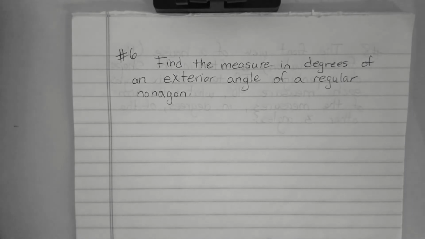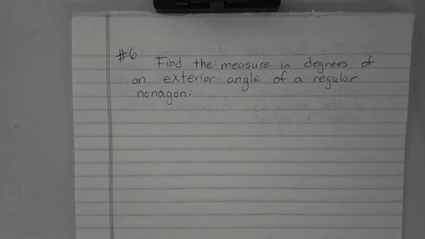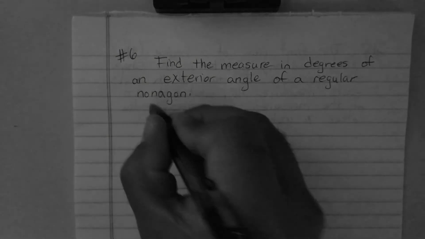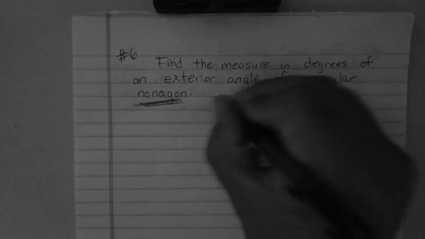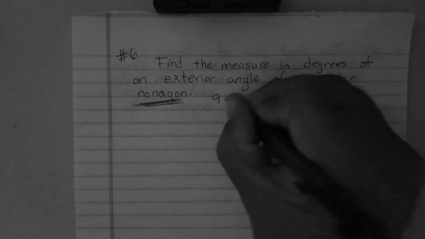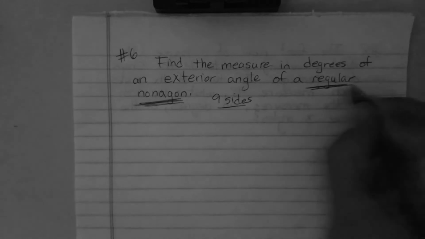It says, find the measure in degrees of an exterior angle of a regular nonagon. So the first thing is we need to understand what this is. What is a nonagon? 9 sides. It's a polygon that has what? 9 sides.